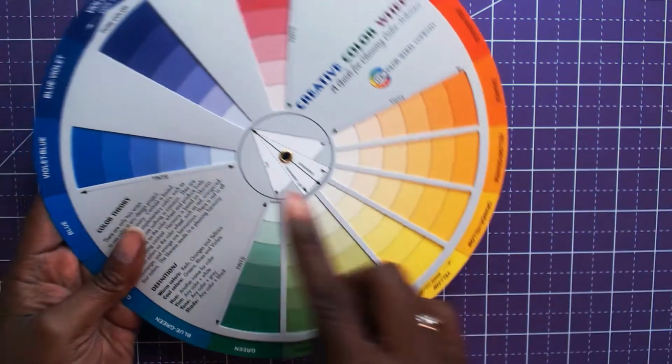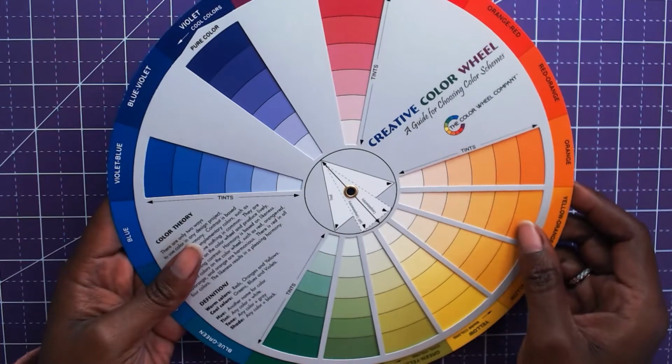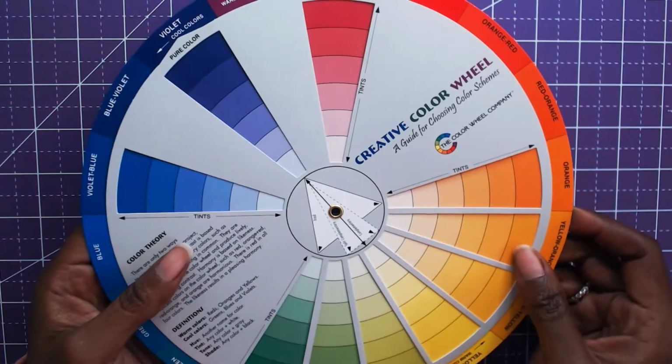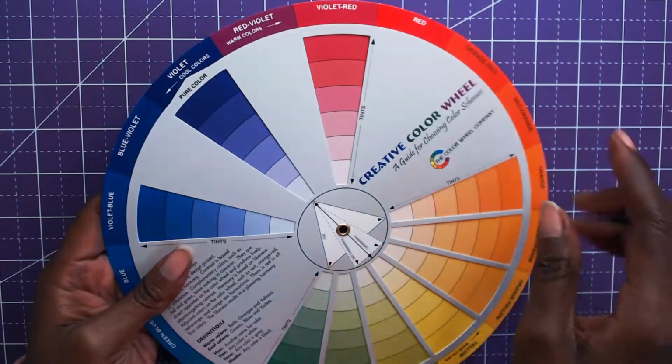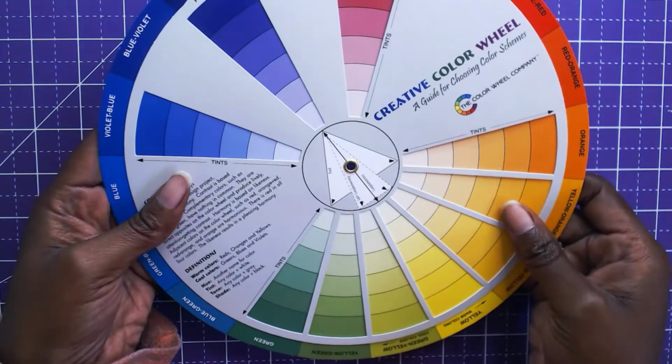Next on the color wheel, you have the secondary colors. These are made by combining two primary colors together. For instance, mixing red and blue equals purple. Blue and yellow equals green.